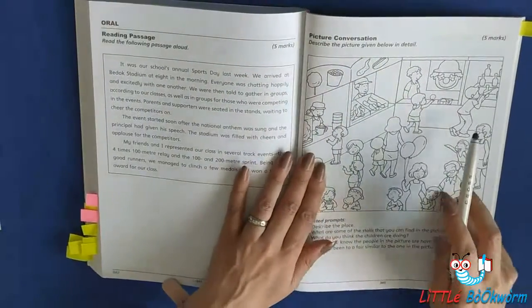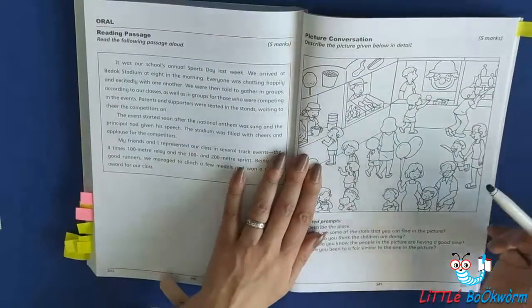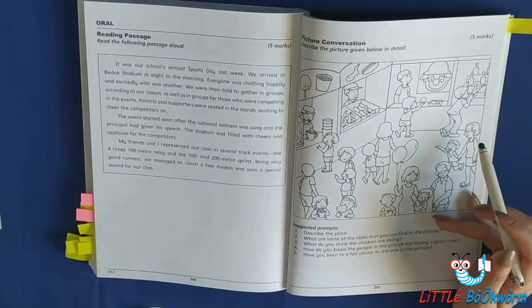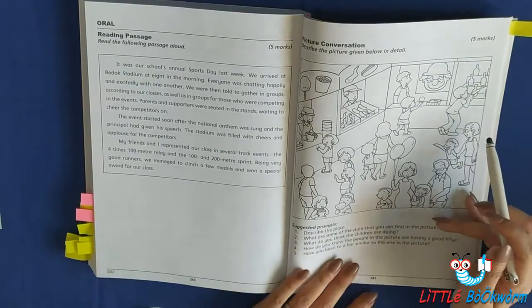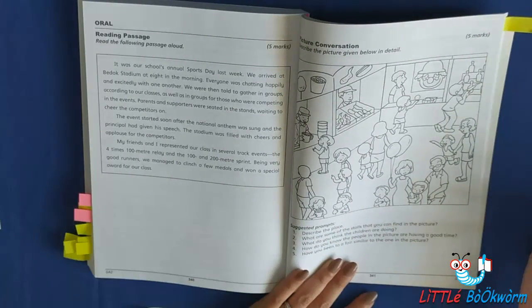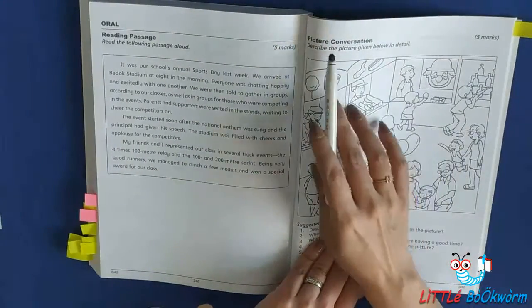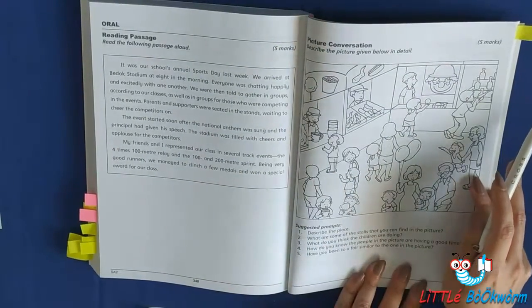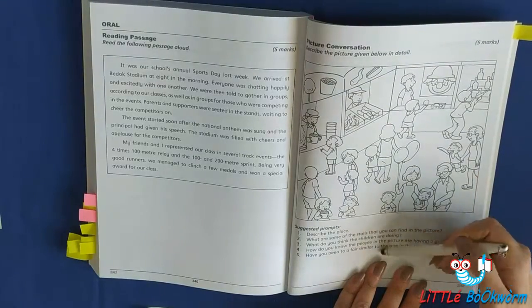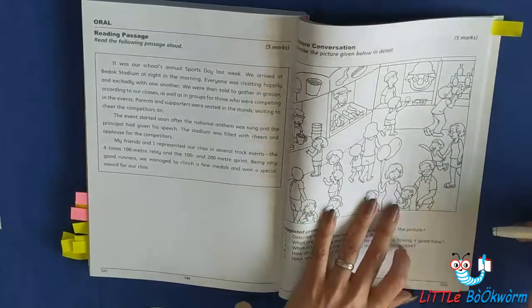And additionally, you have the oral test for children to practice. For some schools, they have oral examinations. So over here you have the picture conversation where you're supposed to describe the picture given in detail. And prompts are given on how you can describe your pictures.